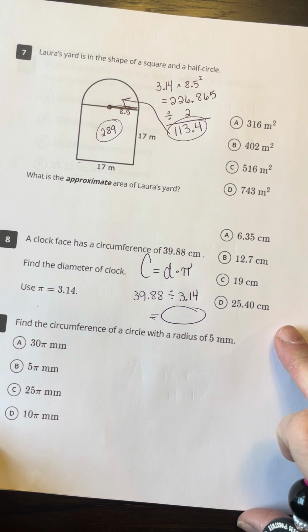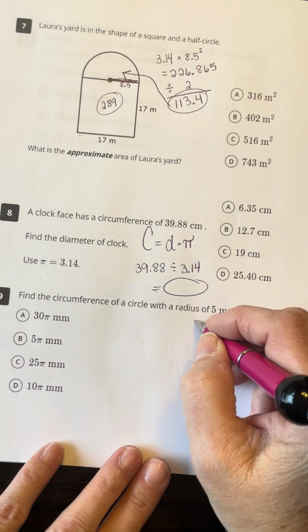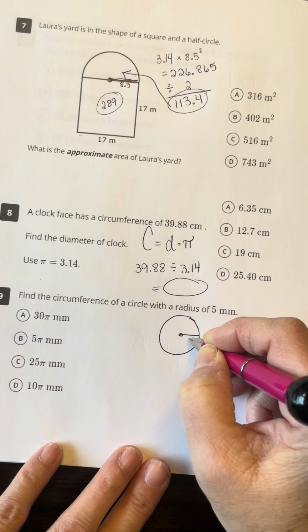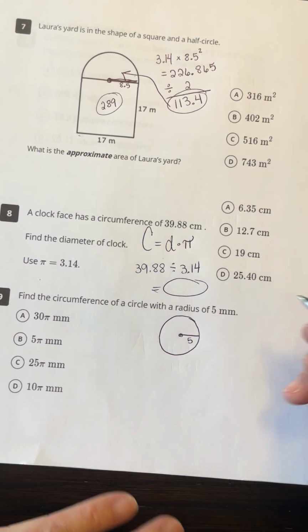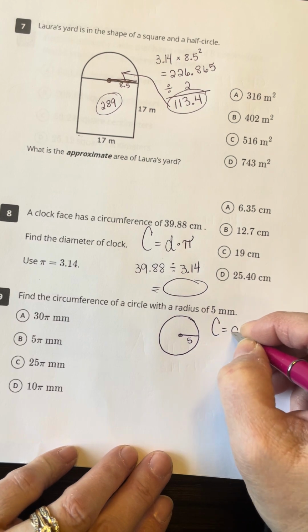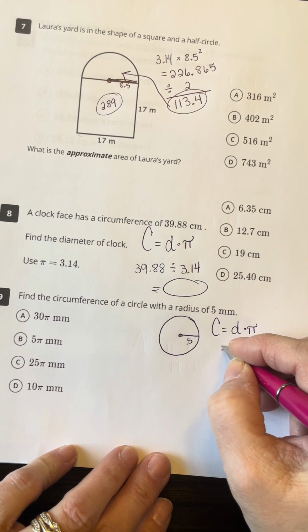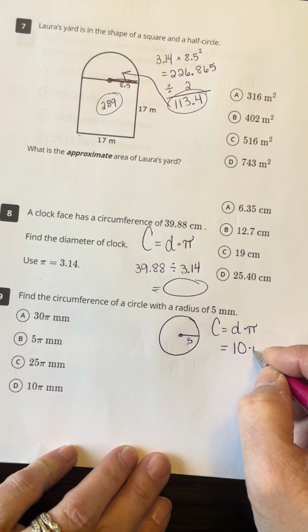Number 9. Find the circumference of a circle with a radius of 5. Okay, there's the circle with a radius of 5. We're doing circumference. Circumference is diameter times pi, but we don't have the diameter, we have the radius. So that means your diameter would be all the way across, which is 10 times pi.